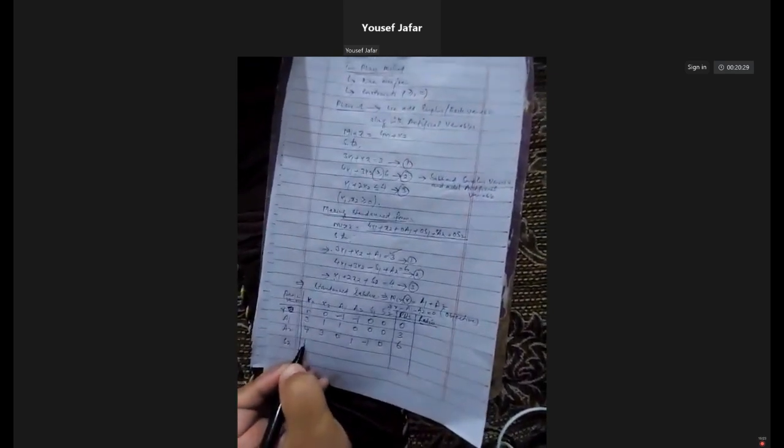Now for S2, it is the third constraint. In the third constraint, x1 is 1, x2 is 2, S2 is 1 and the rest are 0, and the right hand side is equal to 4.